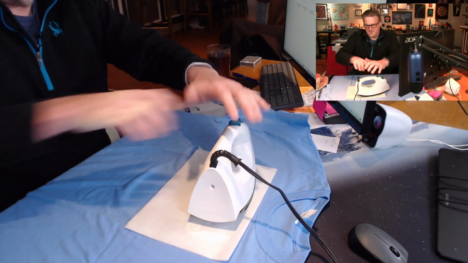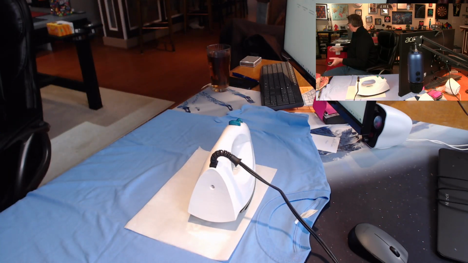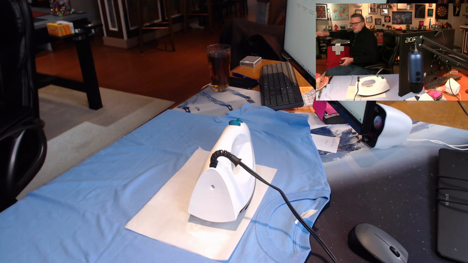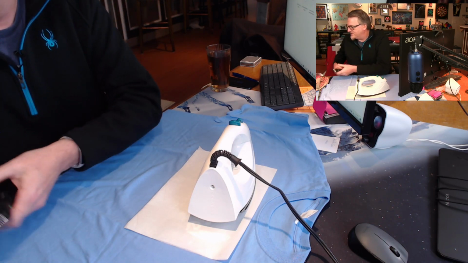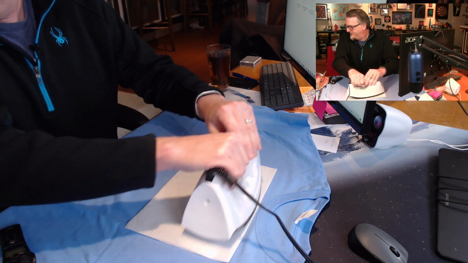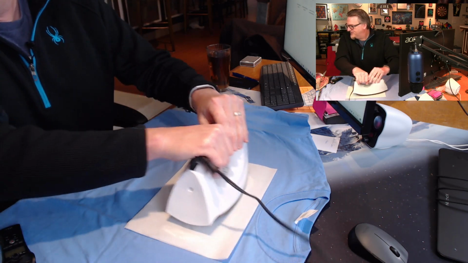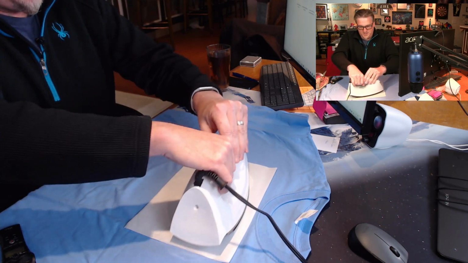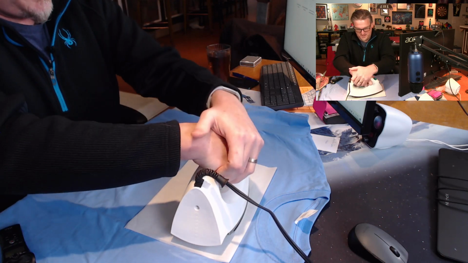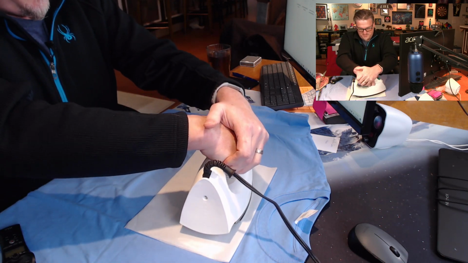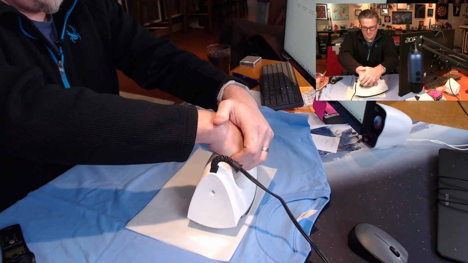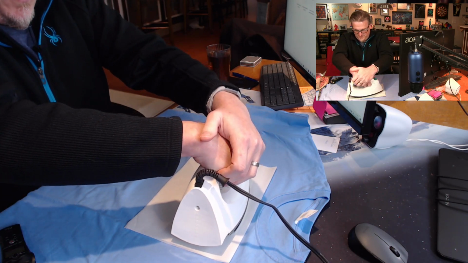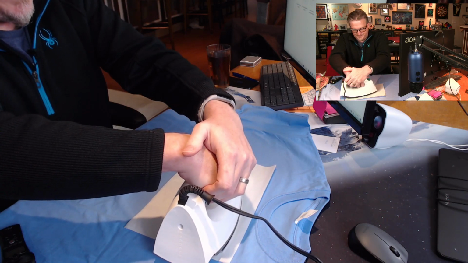So we'll leave that on the C. Let me come over here. I will actually be the guy who reads instructions. 30 seconds. It wants 30 seconds unmoved, which this one kind of fits underneath my iron here with very little movement.